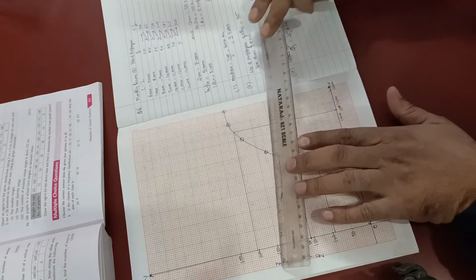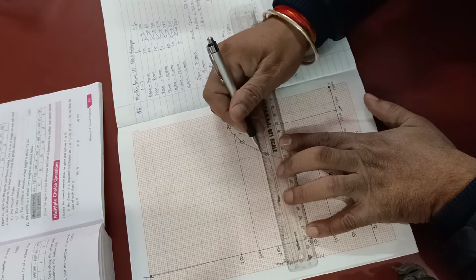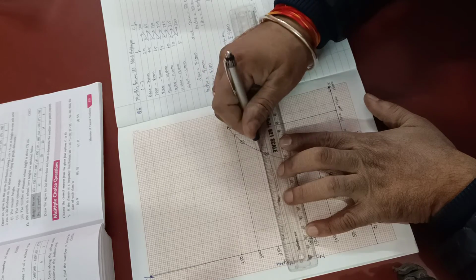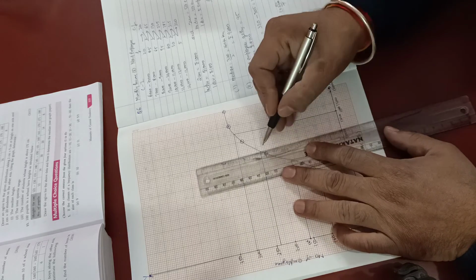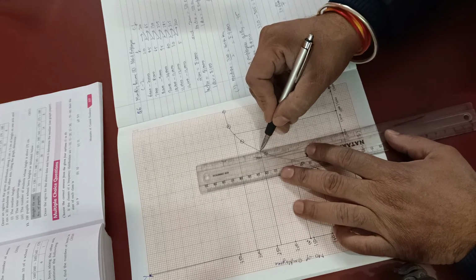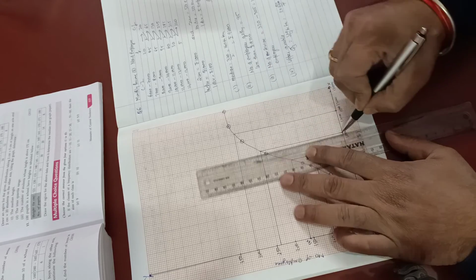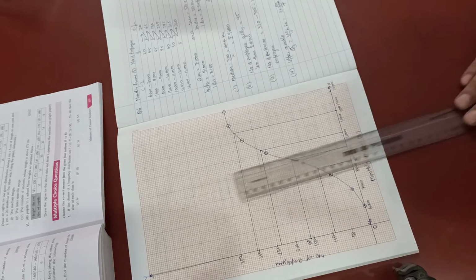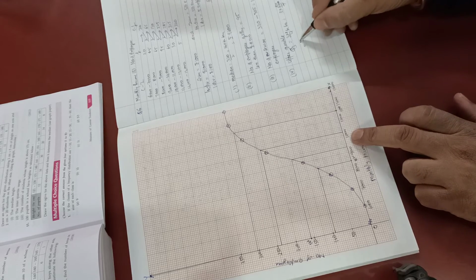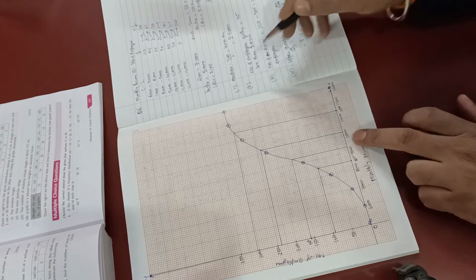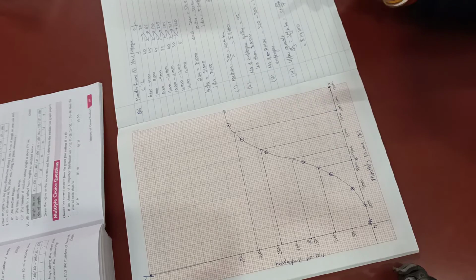The 240th term is 2 divisions below 250, because one division represents 5 employees. Now this comes out to be 10,000 and 2 divisions, that means rupees 10,200, as one division is equal to rupees 100 on the x-axis.